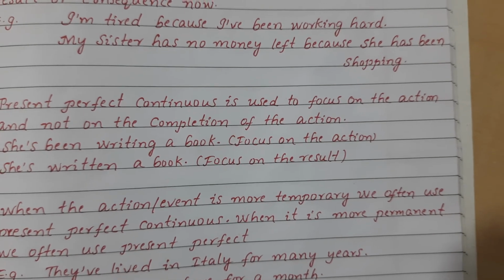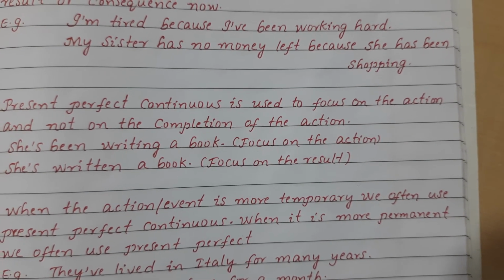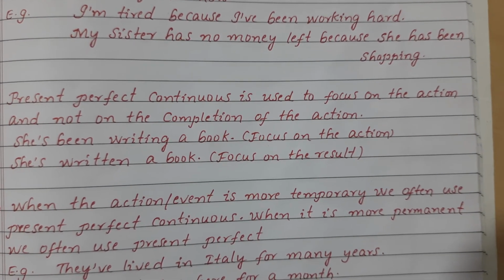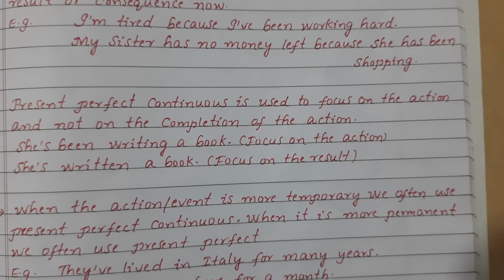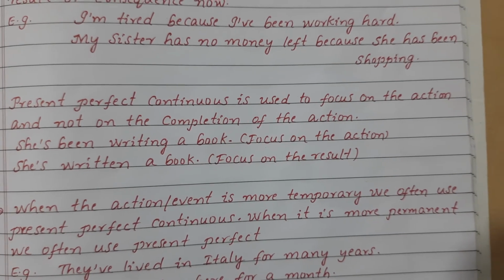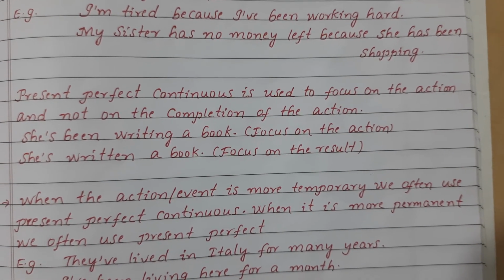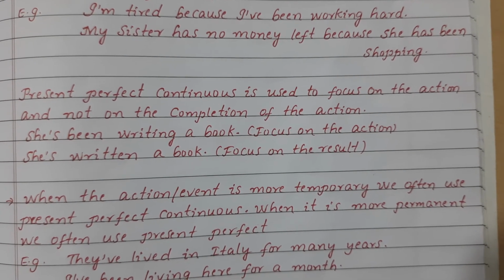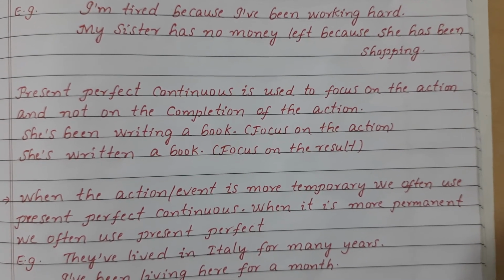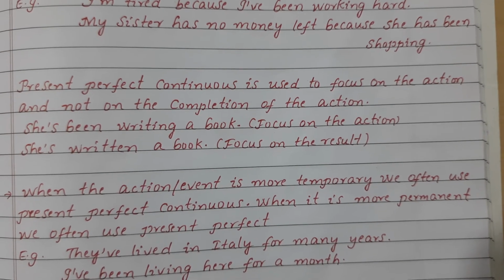Present perfect continuous is used to focus on the action and not on the completion of the action. She has been writing a book. Here, the focus is on the action.